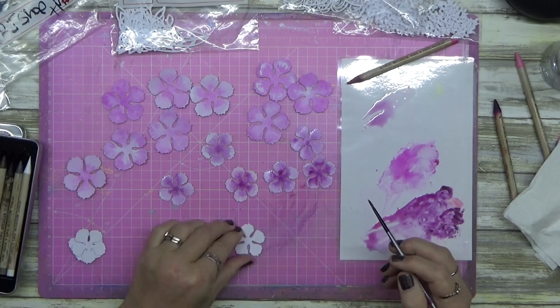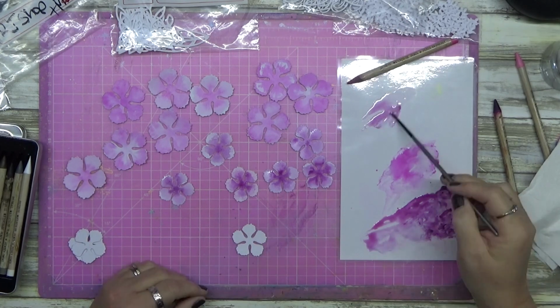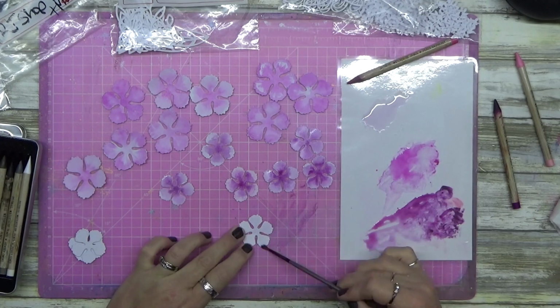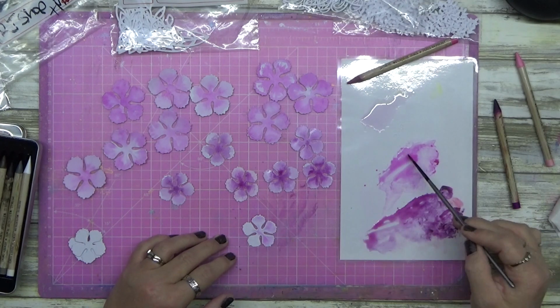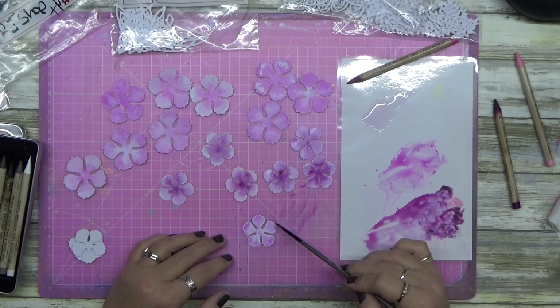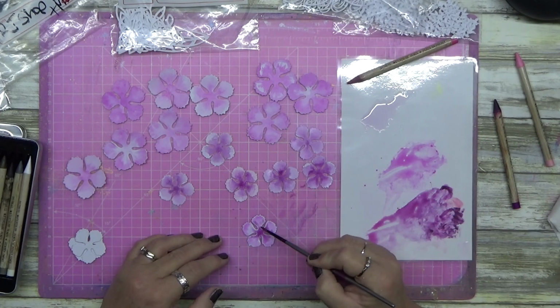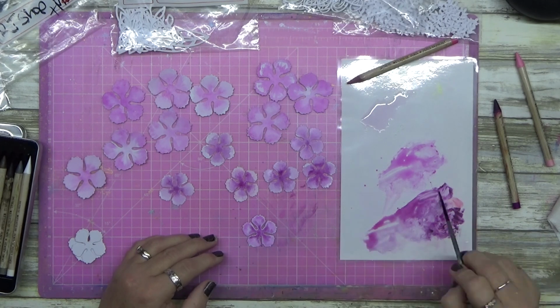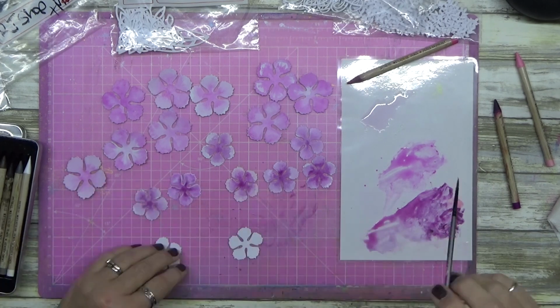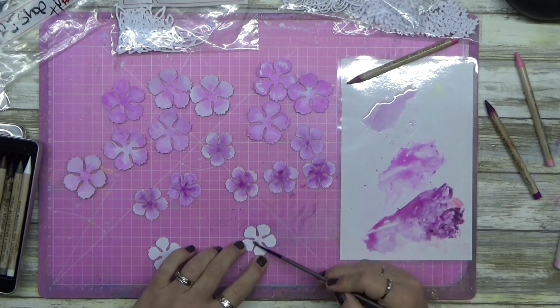So I used the same technique. It was wet on wet. I completely wet the flower down, then I add a tiny bit of the lighter color, and then I go into the center with the seedless preserves, where it's a lot more concentrated, and that gives me that nice stamen kind of look in the middle.